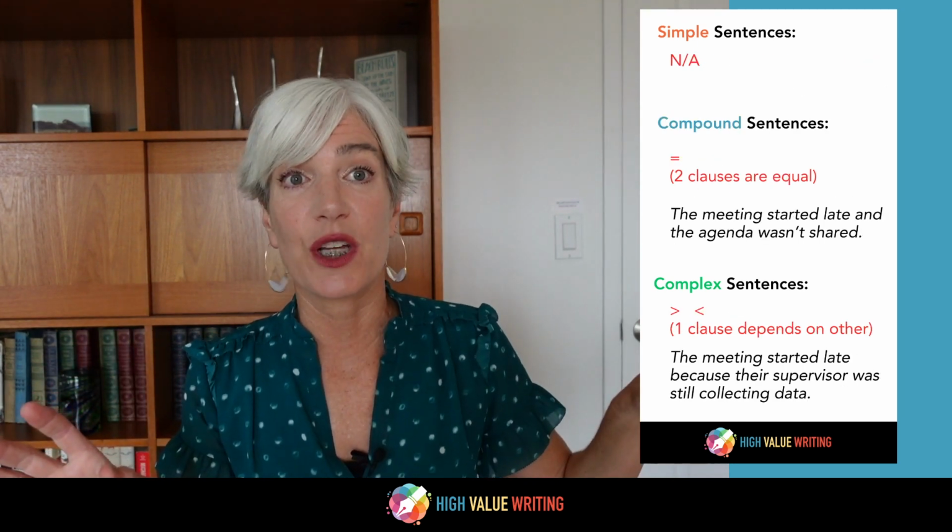All right, so we know what the sentences are. Now let's talk about how we can consider that. What makes it different, whether it's a compound or complex? Let's look at those two sides and whether they're equal and independent or not. Simple sentences does not apply to this question.